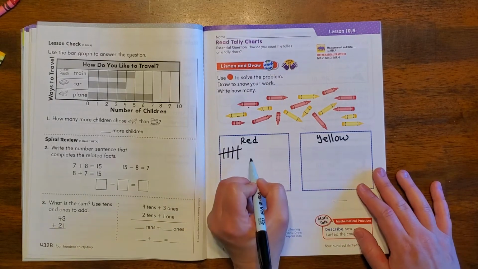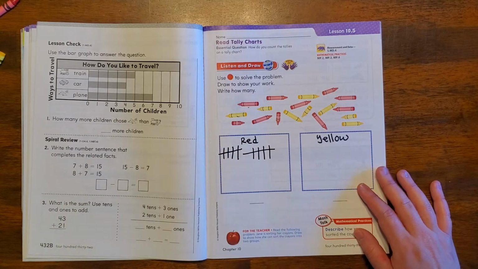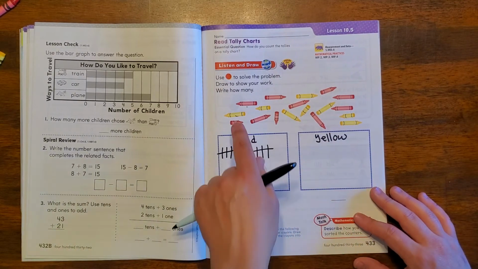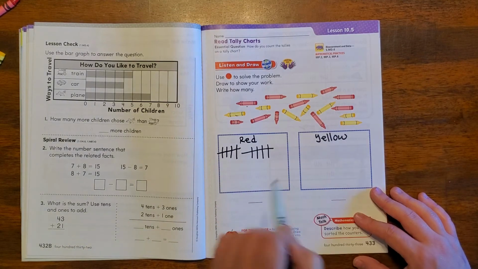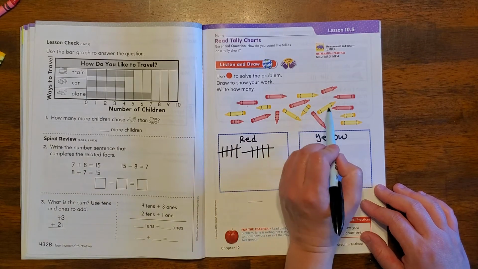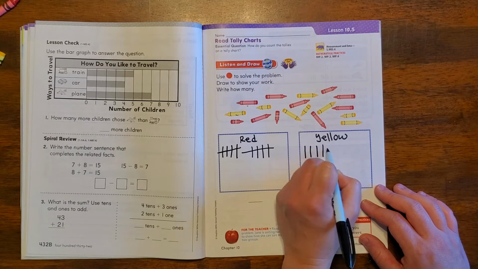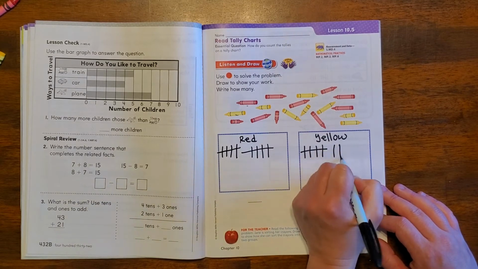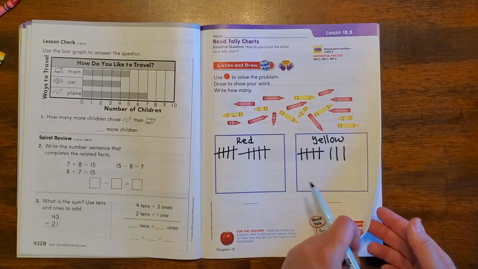And then you can do the same thing with the yellows. Count them up. 1, 2, 3, 4, cross. So let's see, 1, 2, 3, 4, 5, 6, 7, 8. And then you can write the number that means up there.